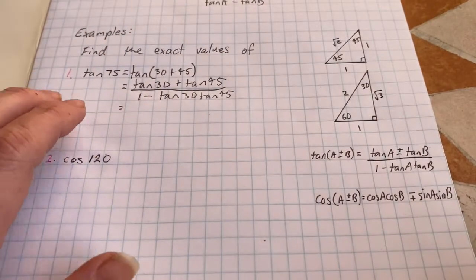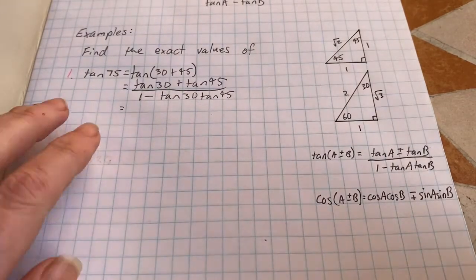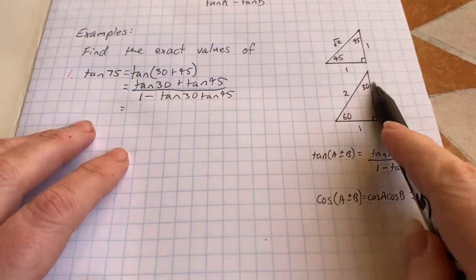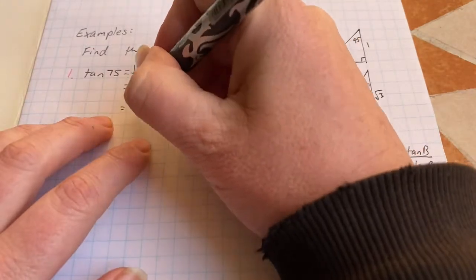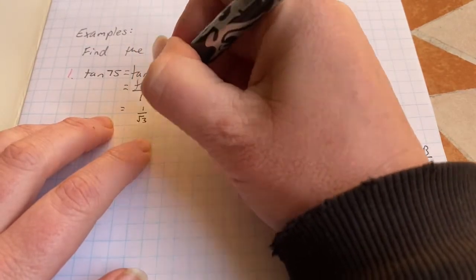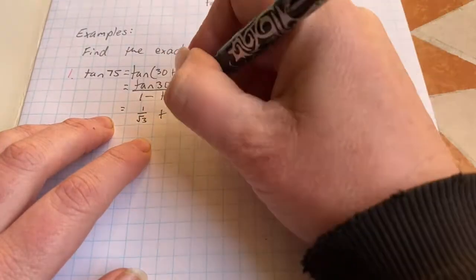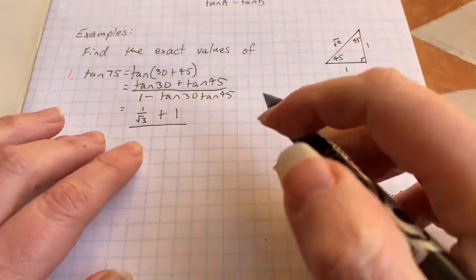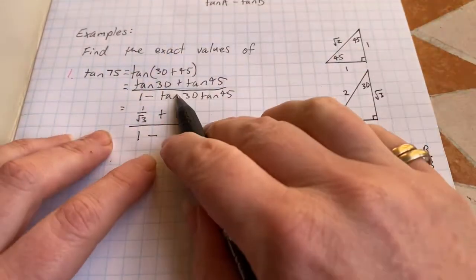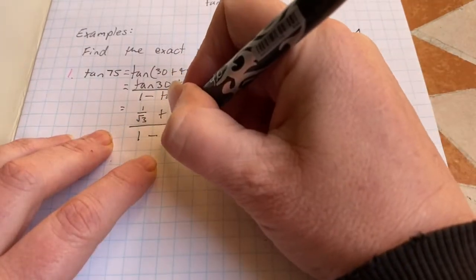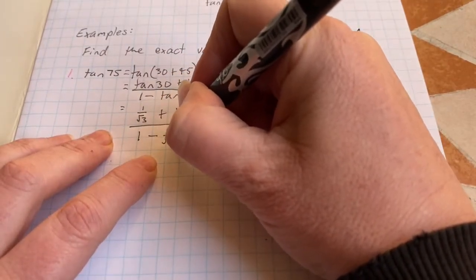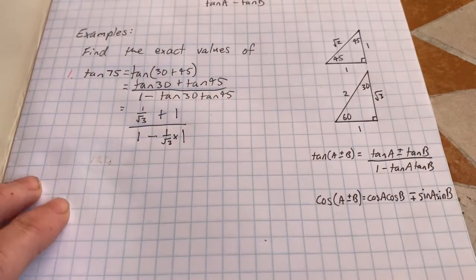So let's have a look at this. Okay, so from this triangle, tan 30 is 1 on root 3. So 1 on root 3 plus tan 45 is 1 over 1 minus tan 30, that is 1 on root 3 again, times tan 45, which is 1.